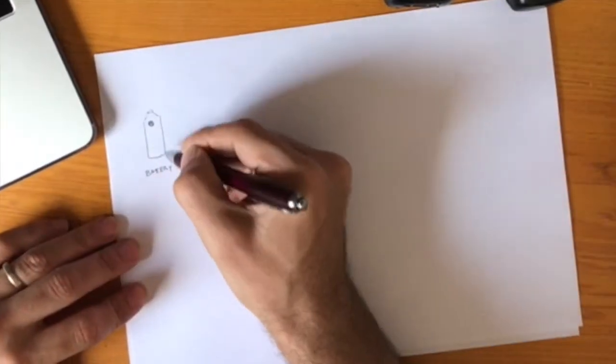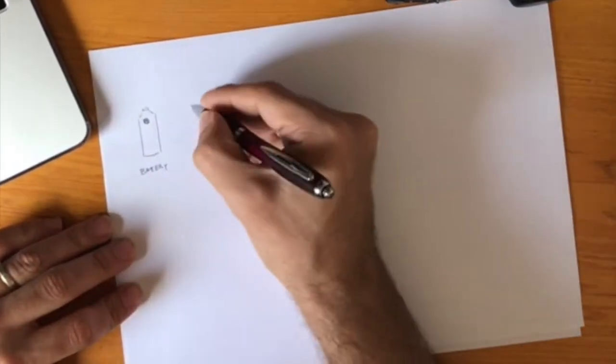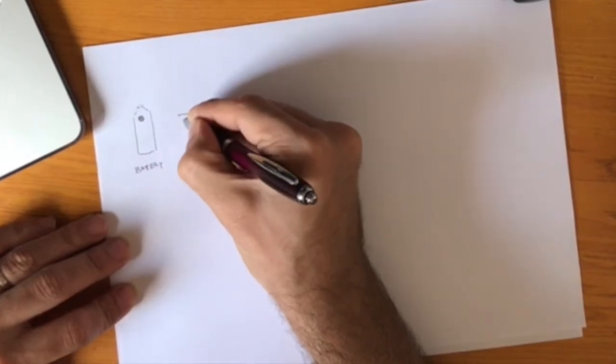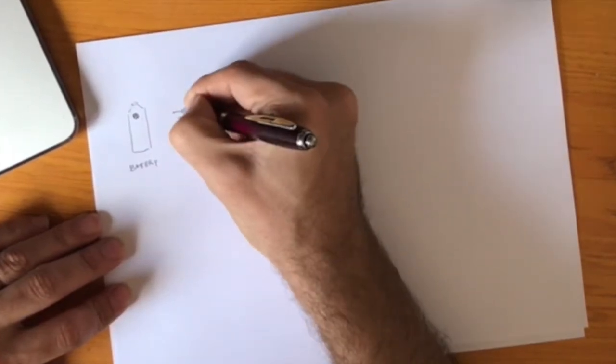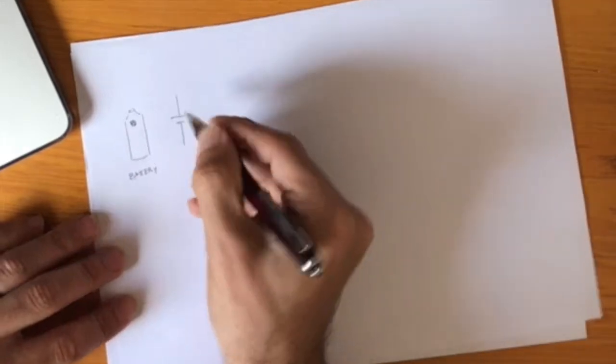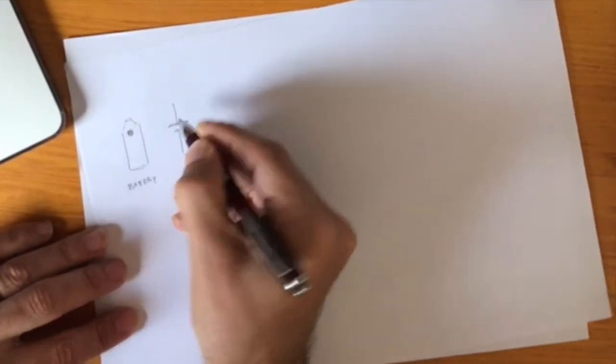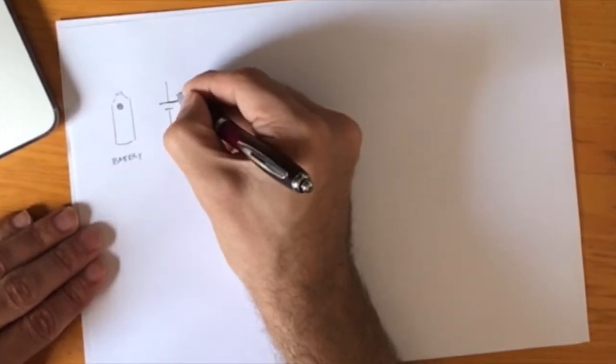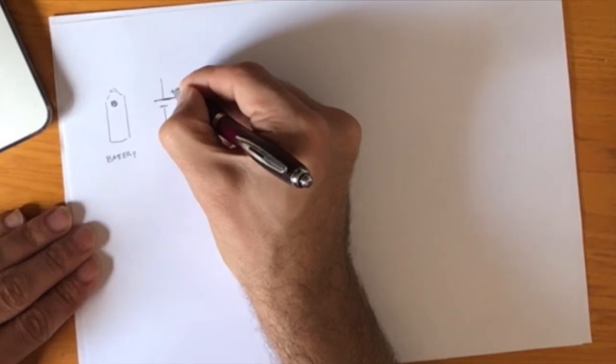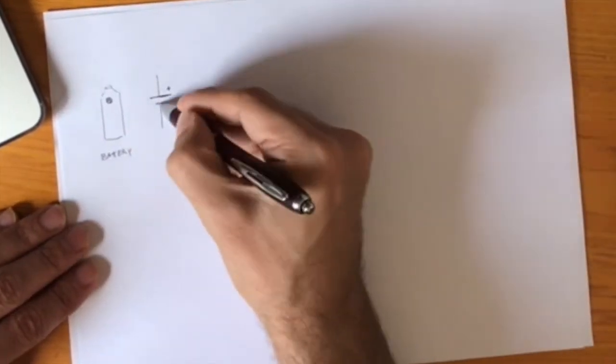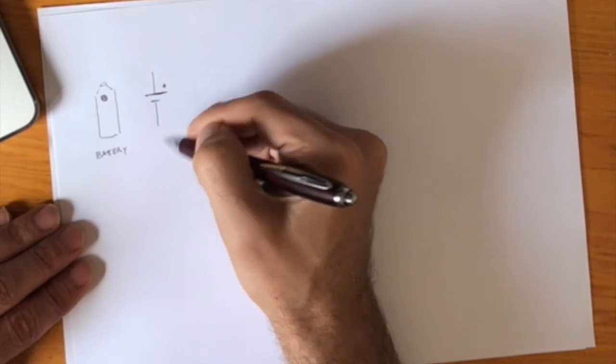So instead of drawing them like this, I might want to use a simpler symbol. Just two lines. I made this one not that straight, but the idea is that this one is the positive part of the battery, and this is the negative.